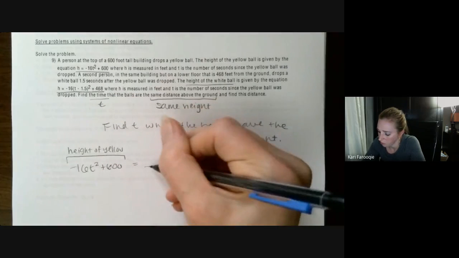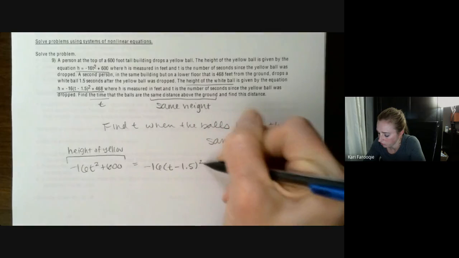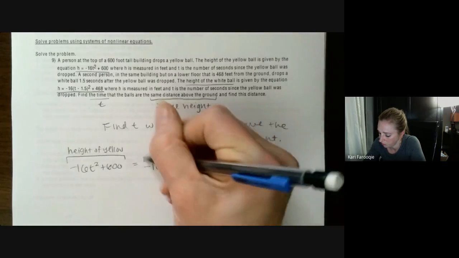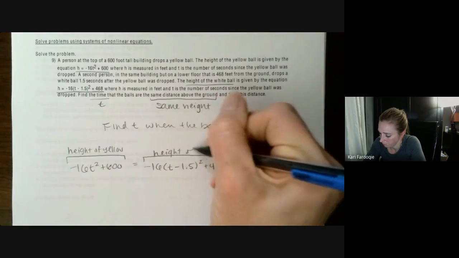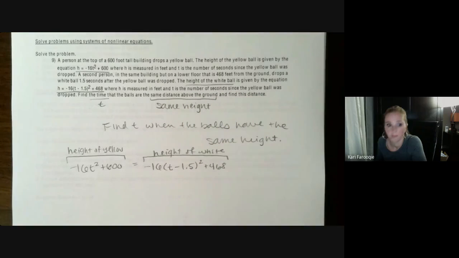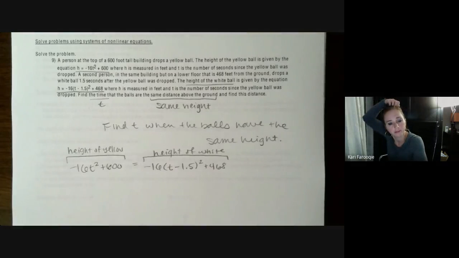And the height of the white ball is negative 16 times t minus 1.5 squared plus 468. So if you're trying to figure out the time when the heights are the same, set the height functions equal to each other and solve for t.